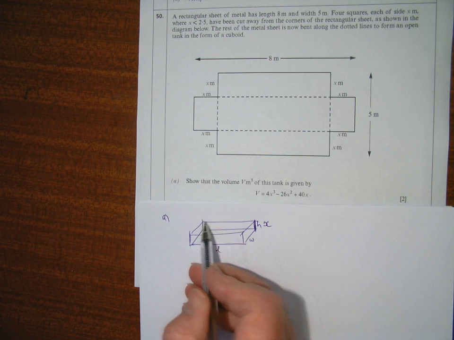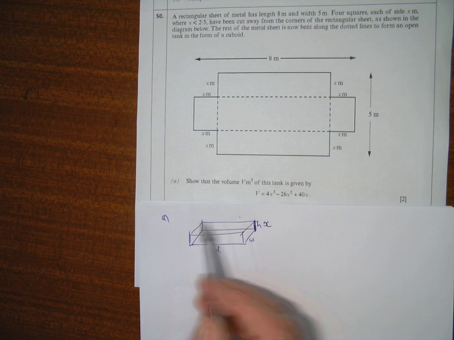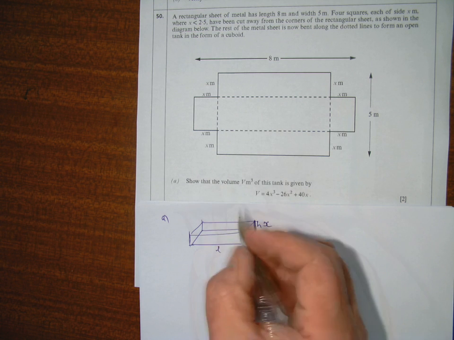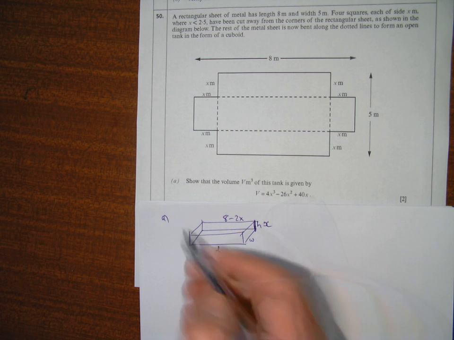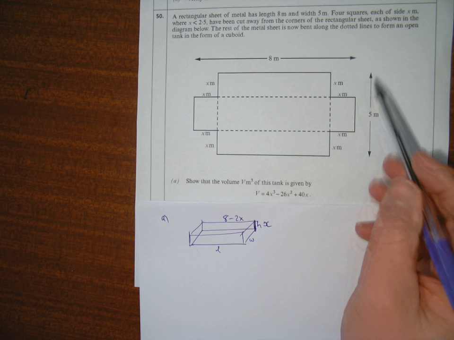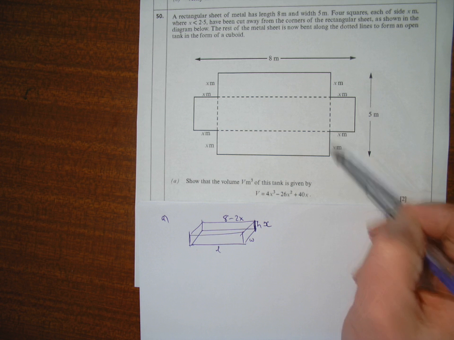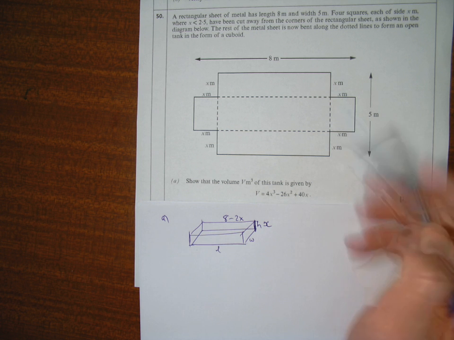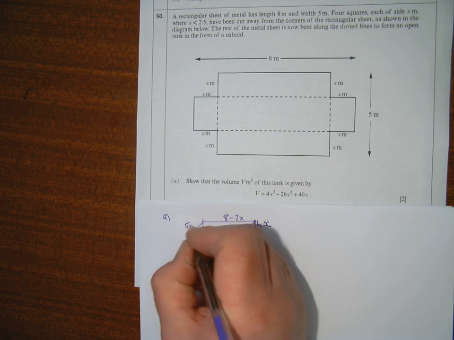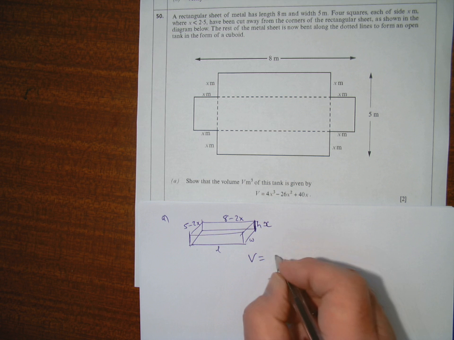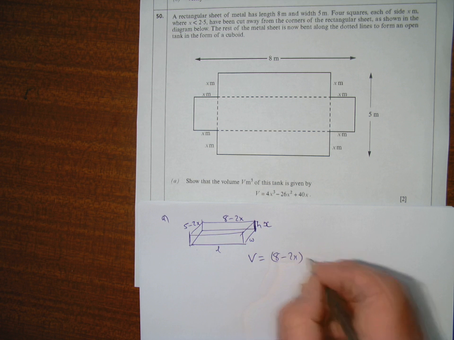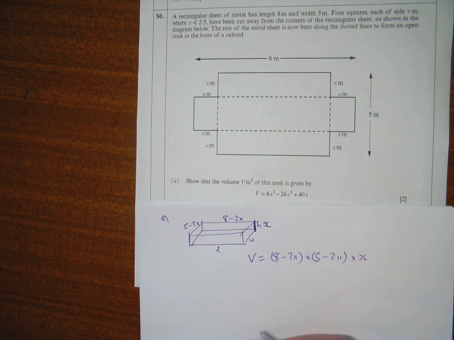The length is 8 all the way across. I'm taking away an x from each end, so that will be 8 minus 2x. And for this width, I've got 5 right along, and an x from each end being cut off, so that'll be 5 minus 2x. So the volume, length times width times height, is 8 minus 2x times 5 minus 2x times x.